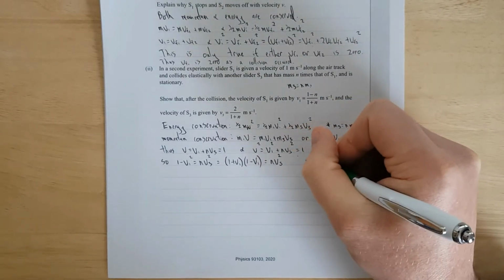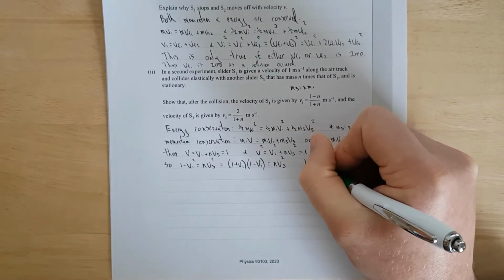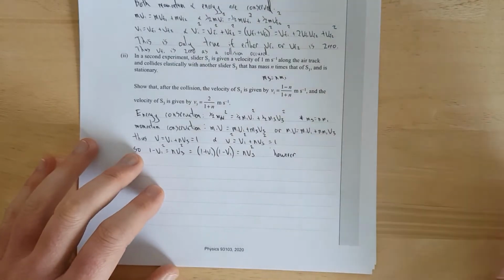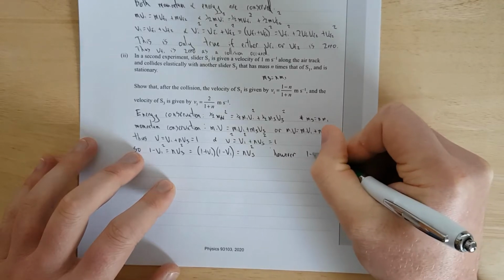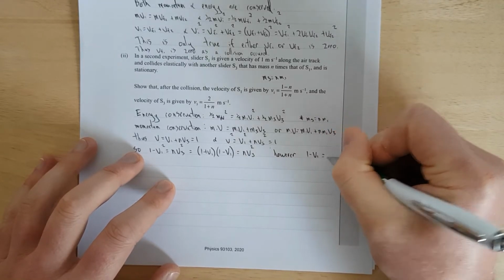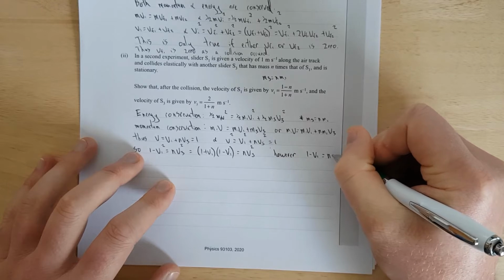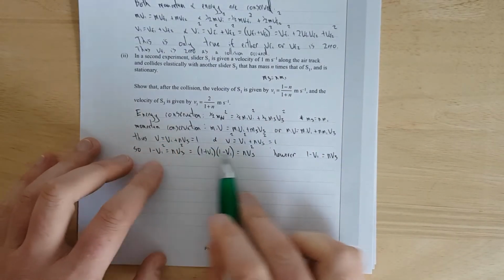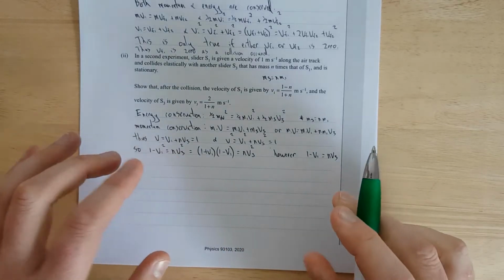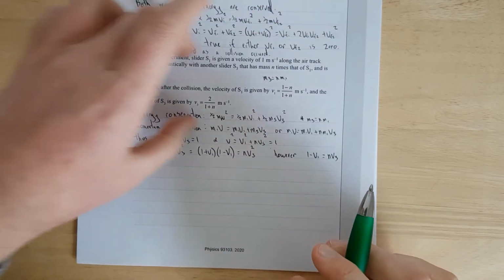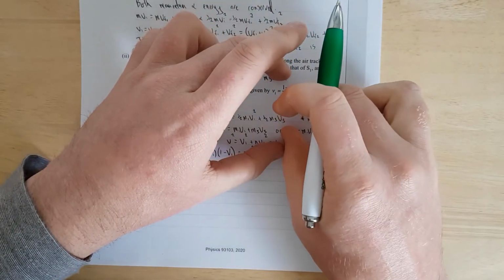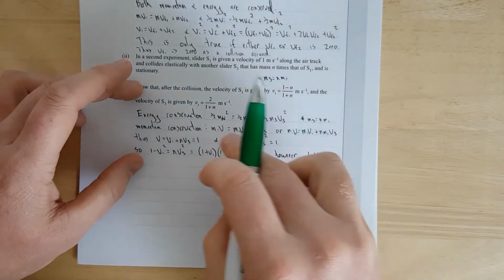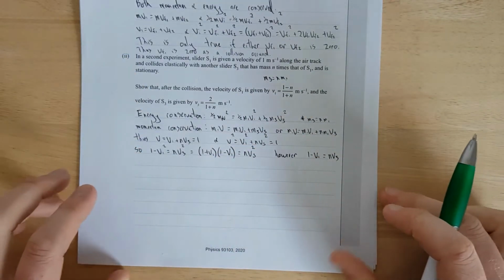However, we have 1 minus v1 is equal to n v3. And this is the momentum consideration. So we've done the energy consideration. Now we're going to substitute in the momentum. So you've got to take the energy, derive a formula for energy, and put the momentum into that formula. You can't just rearrange the energy twice and substitute the same thing back in. Otherwise, you just go around in circles.